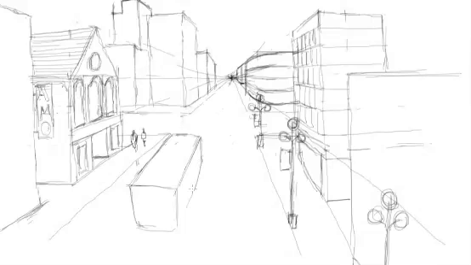Again, these lines will vanish. This should be the rear side of the bus and maybe some windows here. Car or something like that, small car.